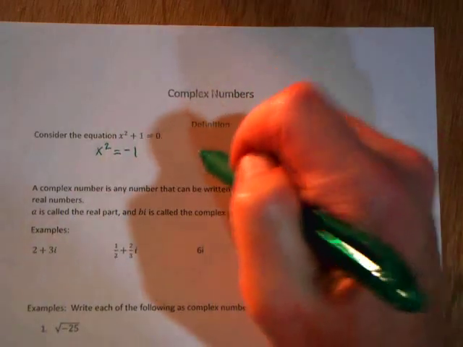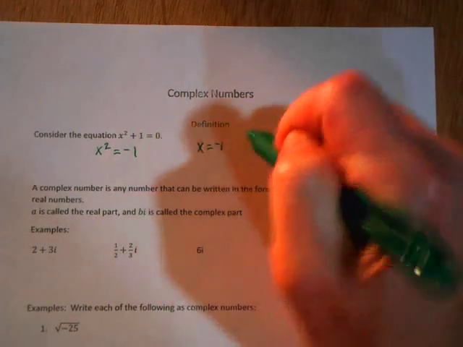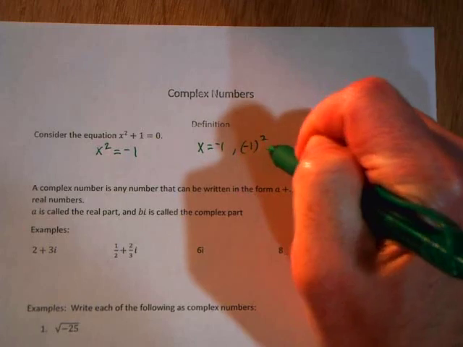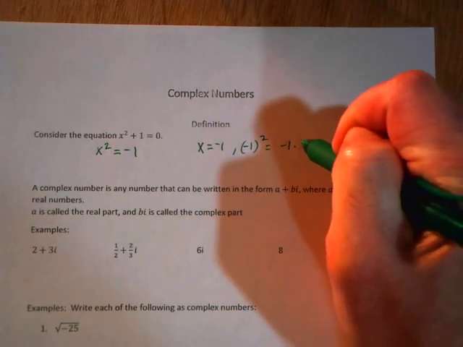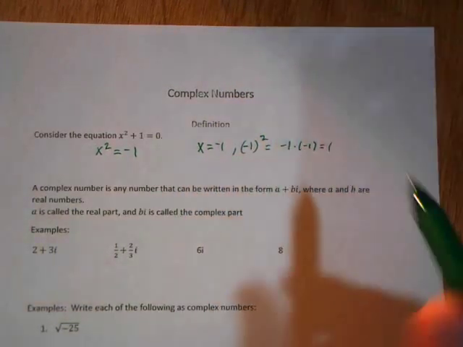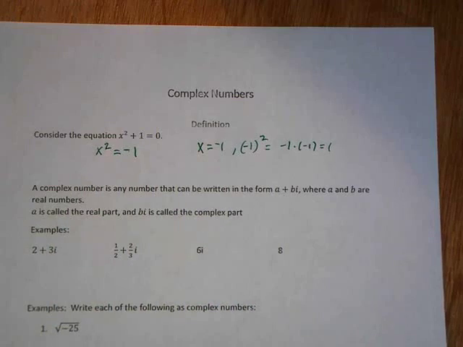Some people will tell me the answer is negative 1, but if I take negative 1 and square it, that's negative 1 times negative 1, that's positive 1. Doesn't turn out to be negative 1. So this equation has no real answer. Well, what do you do when there's no real answer? You make up an imaginary one.